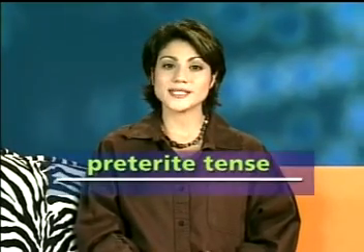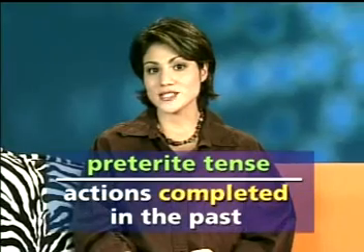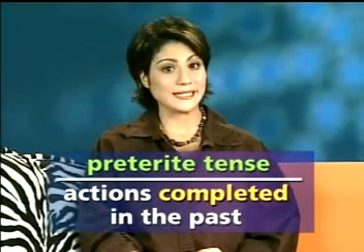In English, when you say something like, I ate the strawberries, you are using the preterite tense. The preterite tense is used to talk about actions completed in the past. It's the verb tense used most often in Spanish to talk about past events. In English, when you say something like, I filled my car with gas, you're using the preterite tense.